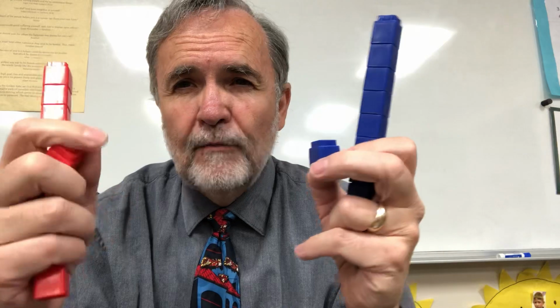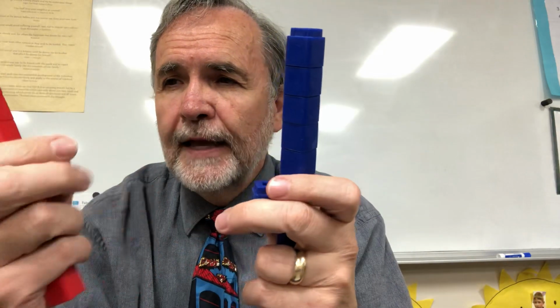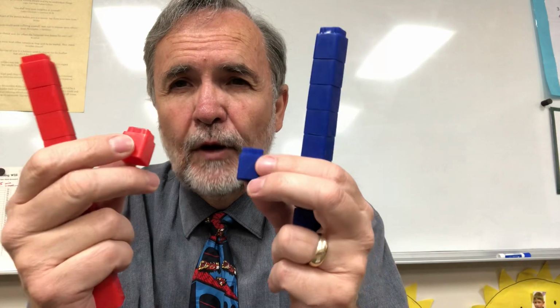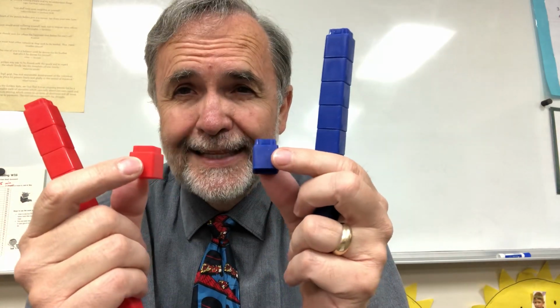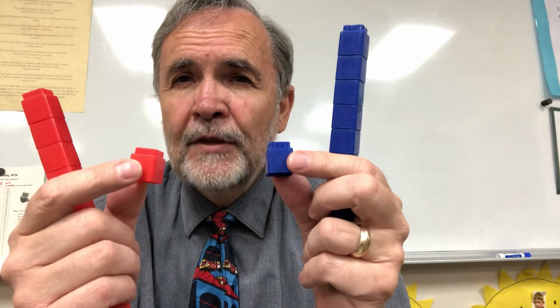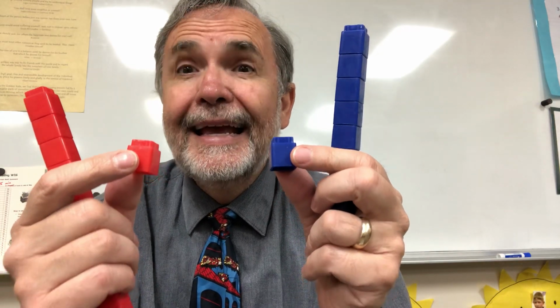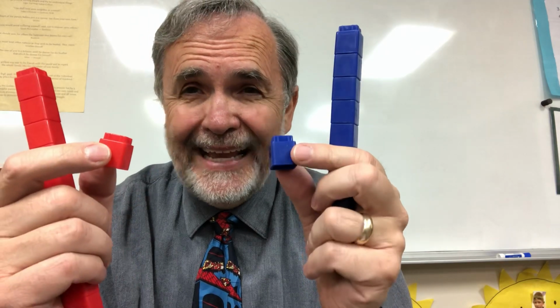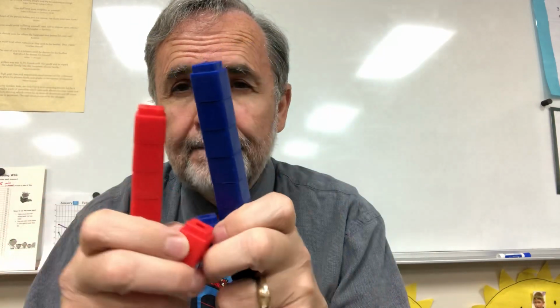Or does the blue have more? Does the red have less? Or does the blue have less? Well, if we look at the ones, we see that they are the same. And when they're the same, the word we use is equal. 11 is equal to 11.